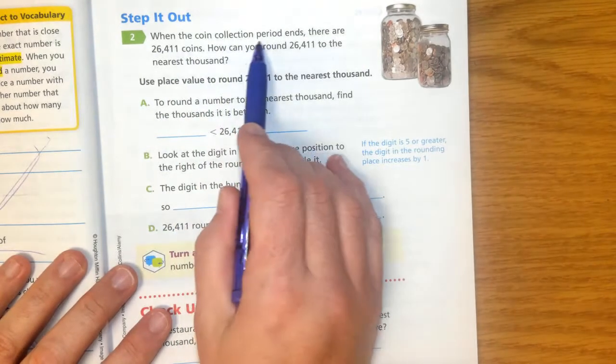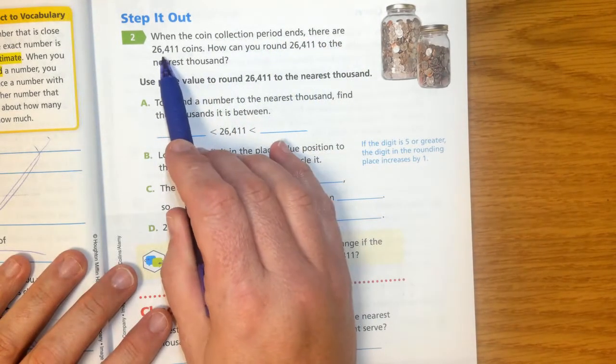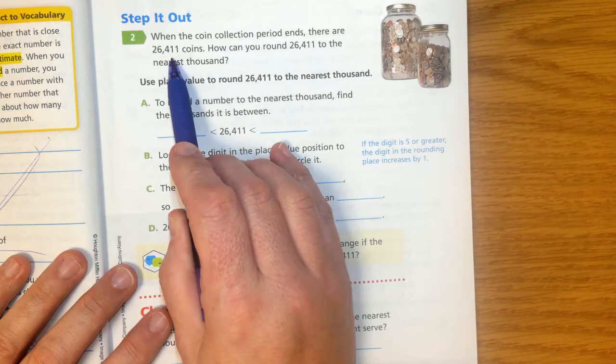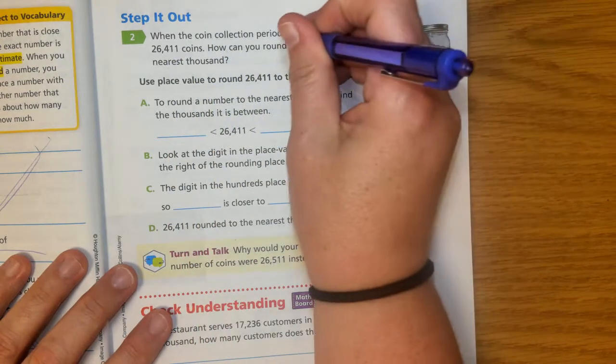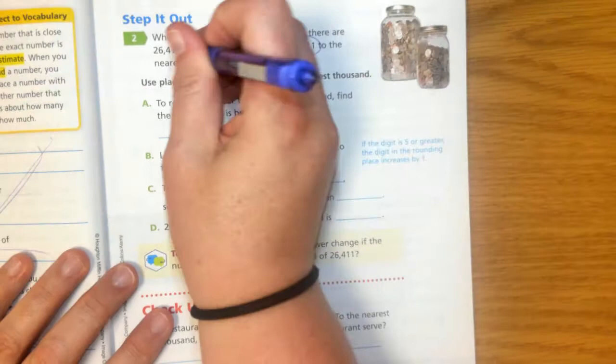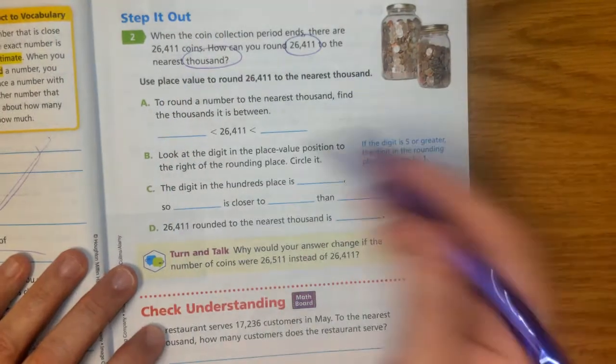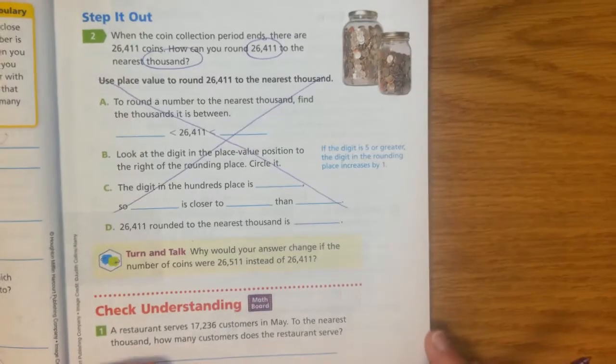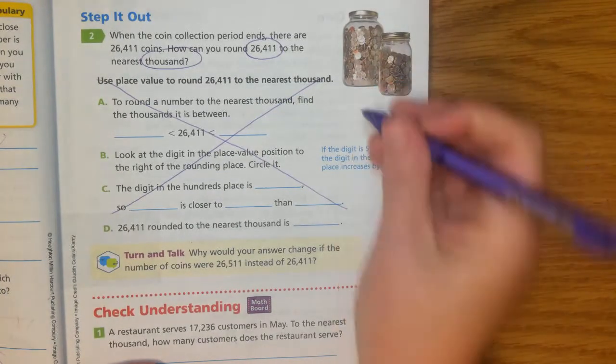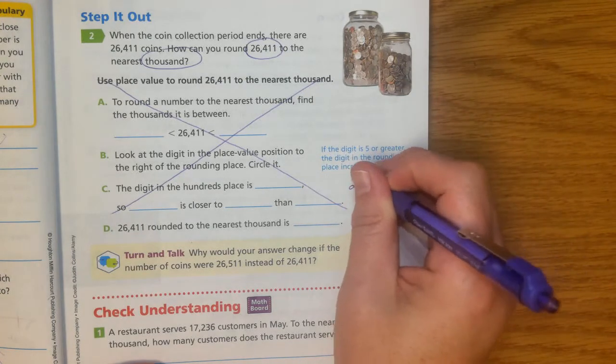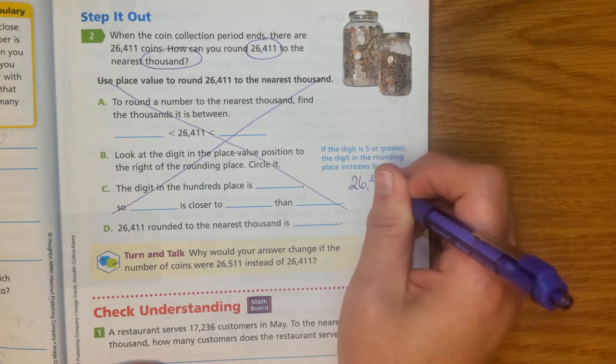When the coin collection period ends, there are 26,411 coins. How can you round 26,411 to the nearest 1,000? So again, I am not using this. I'm going to write my number over here, 26,411.